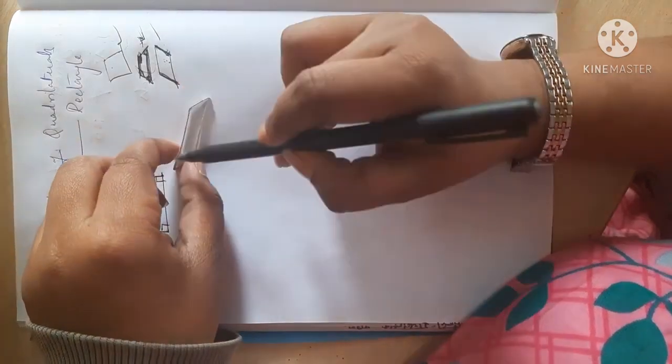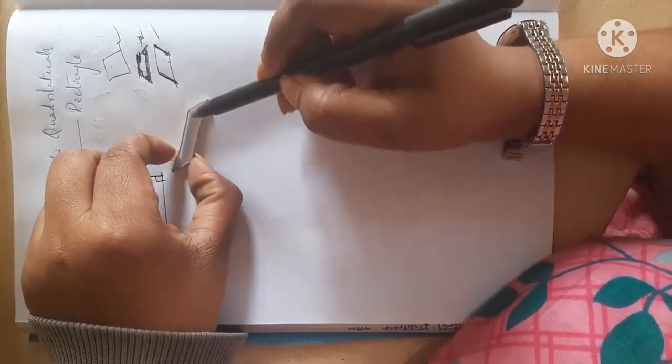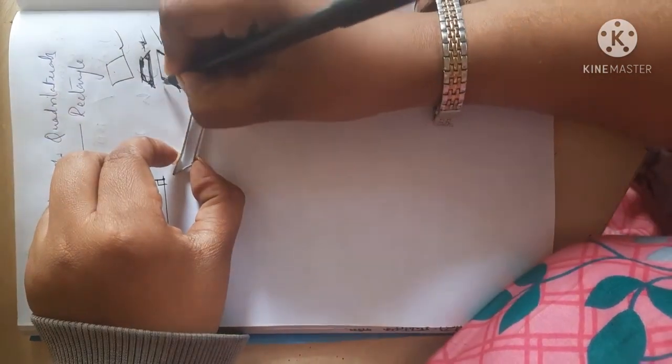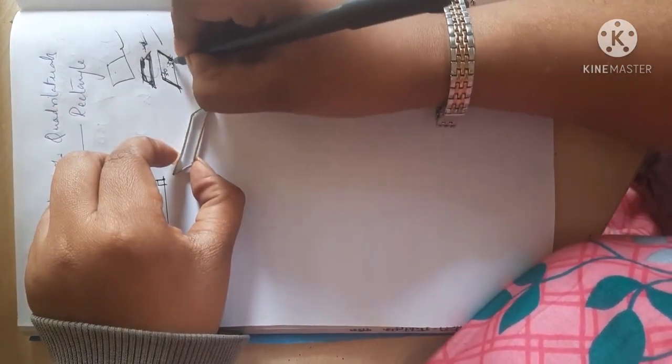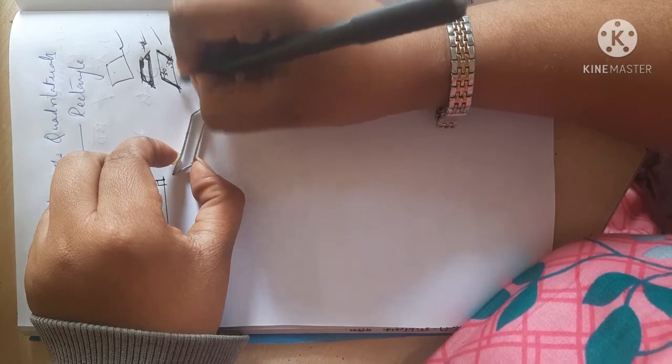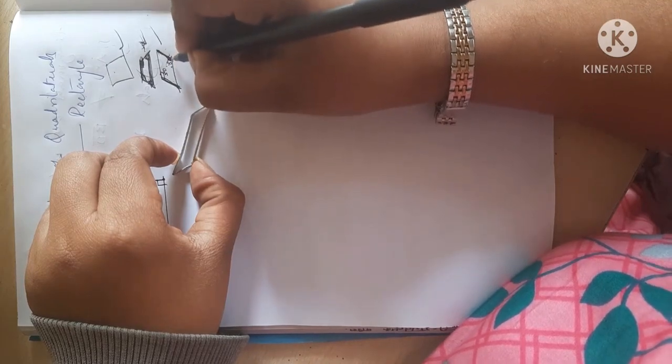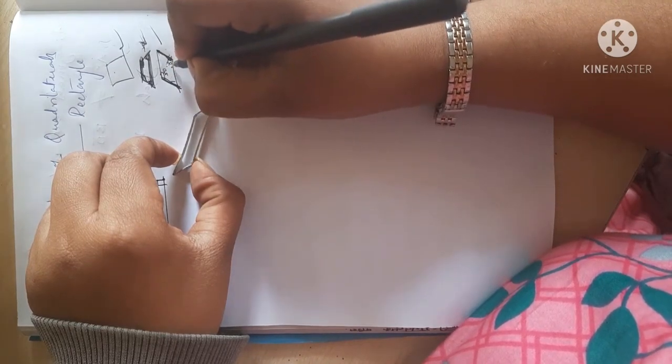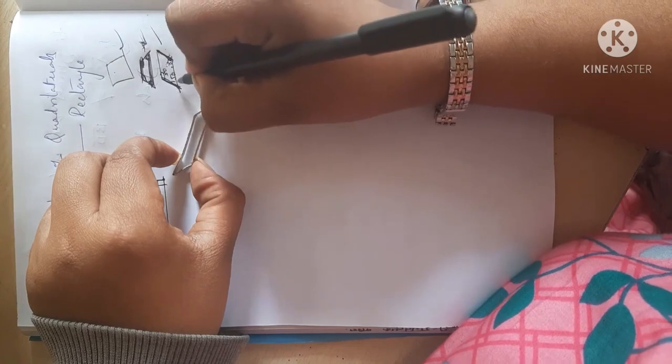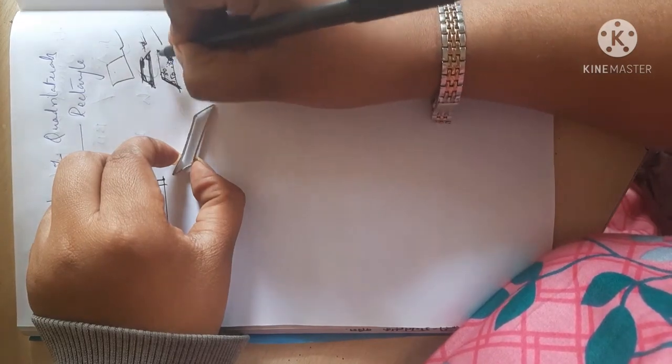In a parallelogram, opposite angles are equal. For example, if it is 30, this one is also 30. If it is 30, then what about the other one? Adjacent angles equal 180, right? So 180 minus 30 is 150. If it is 150, this one is also 150.